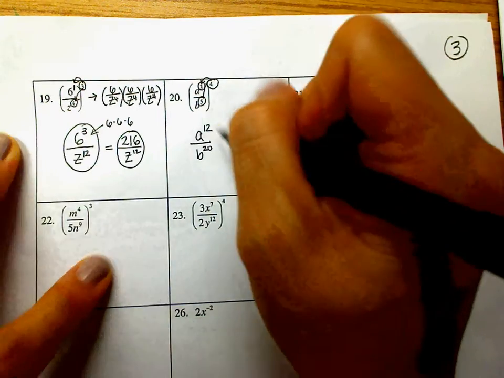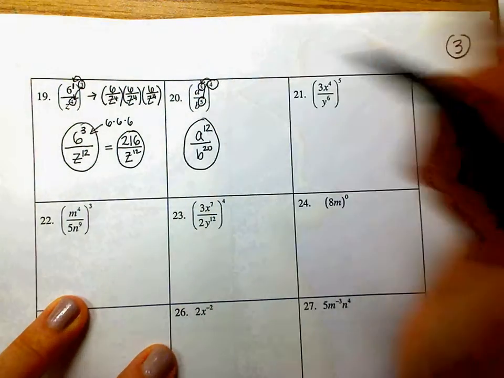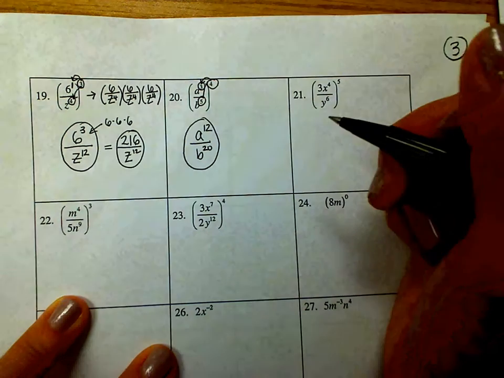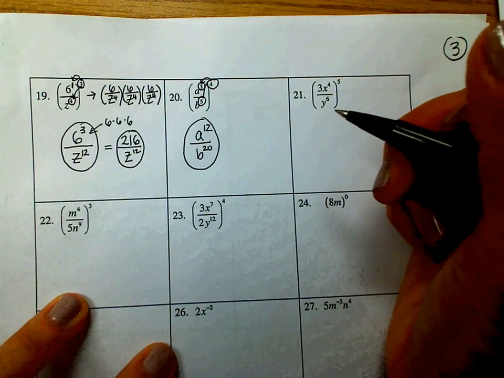You can't simplify that any further, so that is your final answer. Now you might want to try 21 on your own. I would strongly suggest it, and then see if you can figure it out.